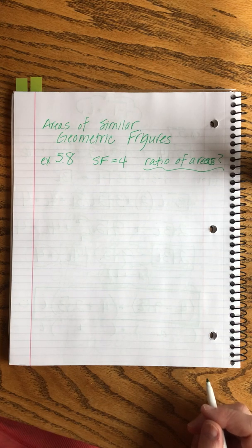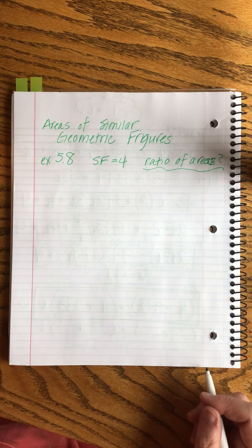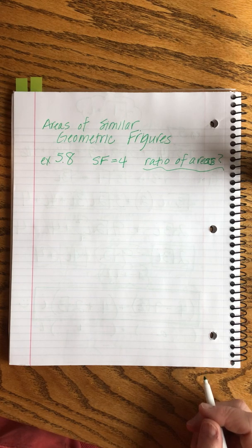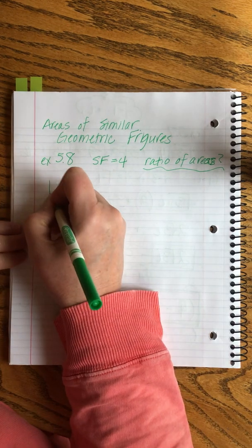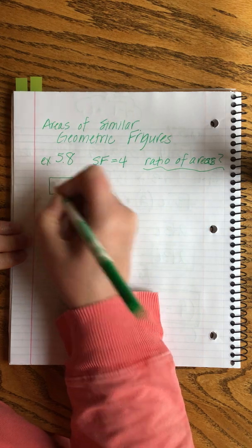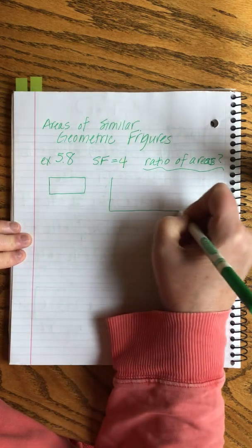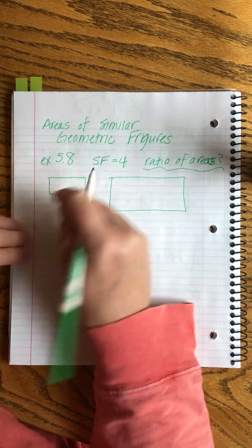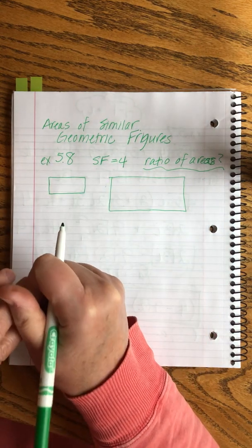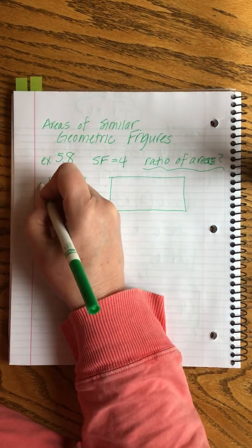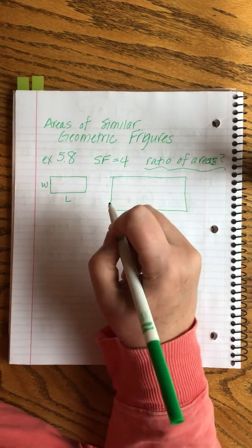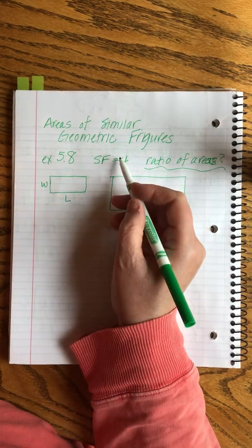Okay, what that means is that we have two rectangles. And I don't know exactly what they look like, I'm just drawing. They each have a width and a length, but the scale factor is 4.